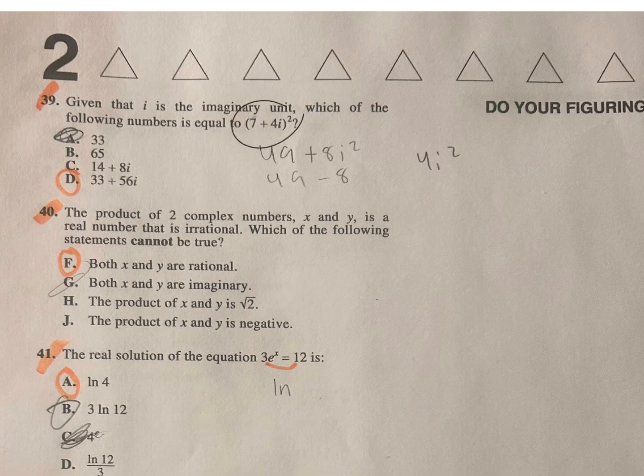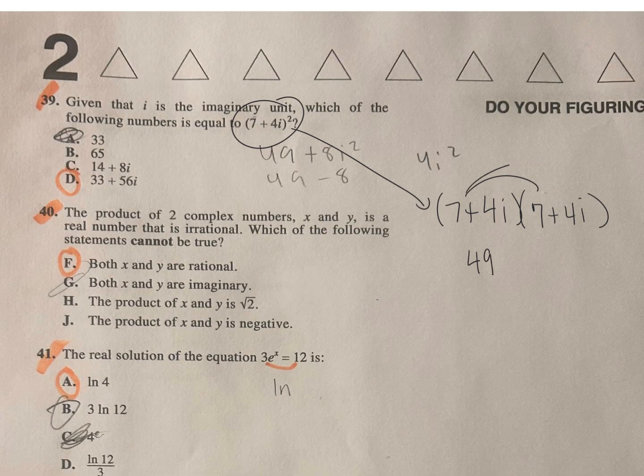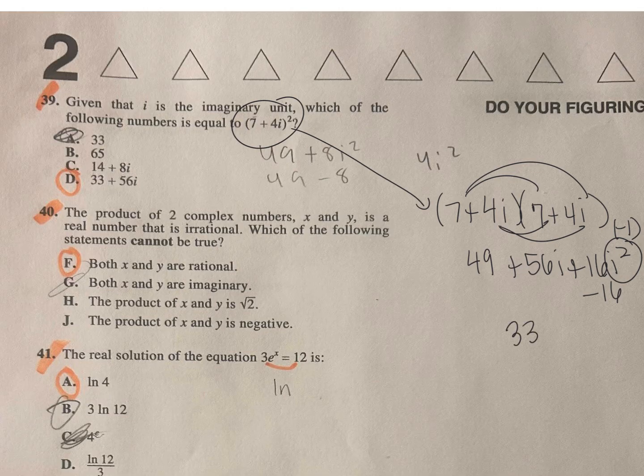Okay, this one, they're being tricky. When you see square, that means you have to write it twice. So if I write this thing twice, because that would be 7 plus 4i squared, you FOIL, so 7 times 7 is 49. Outer and inner would be 28i and 28i, which makes 56i in the middle, and that's 16i squared. But i squared always equals a -1, so that's going to be 49 minus 16. Ooh, took me a minute. So 33 plus 56i.